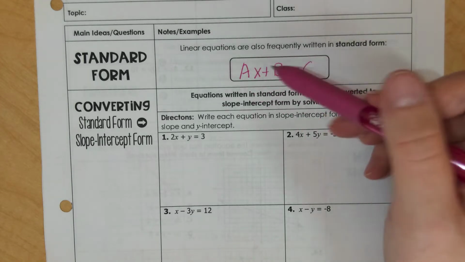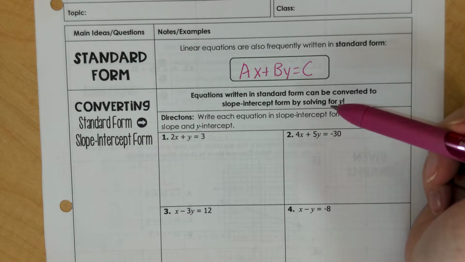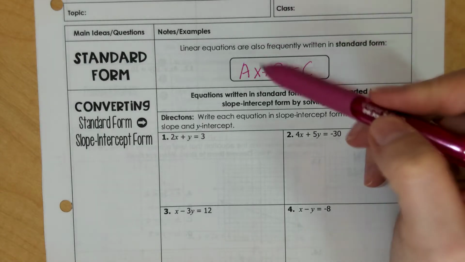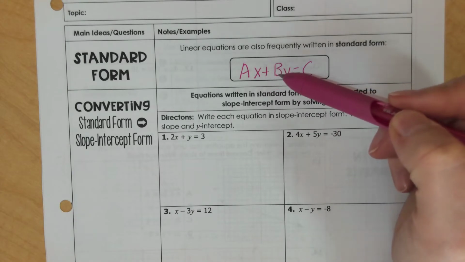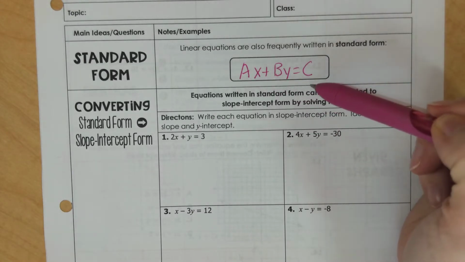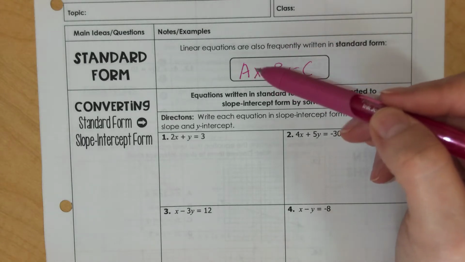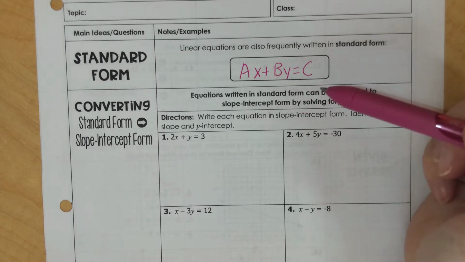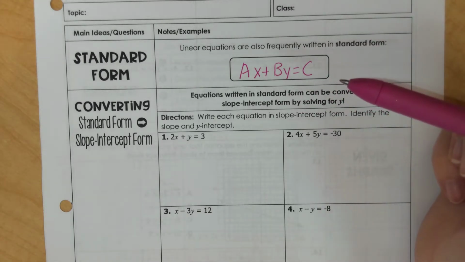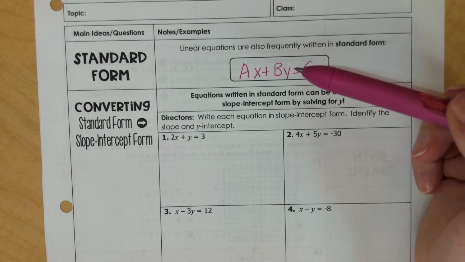When you're looking for, for example, the y-intercept, you're going to replace the x with 0, and this becomes 0, and then all you have to do is divide by your b on both sides to find out what the y-intercept is. Same thing for the other direction, the x-intercept: you would plug a 0 in here. This becomes 0, and you would just have to divide by a to find x. So it's very easy to find your intercepts if we're using standard form.